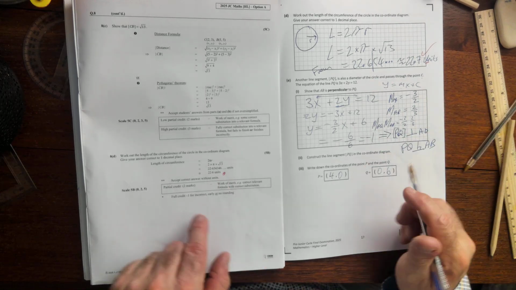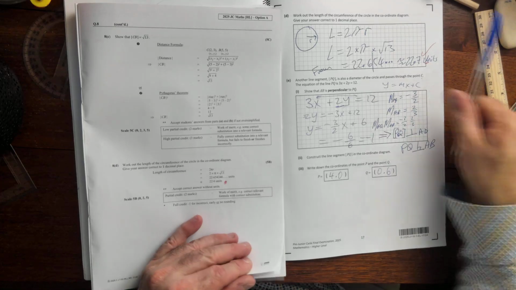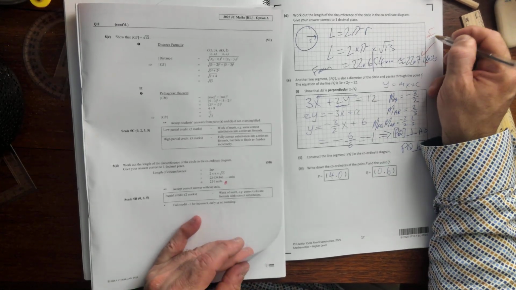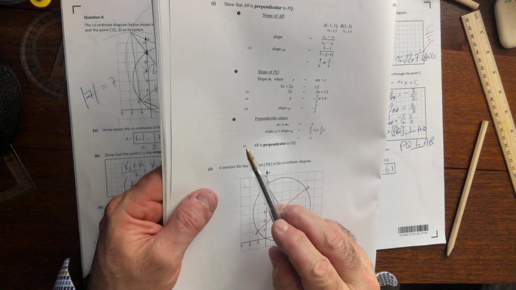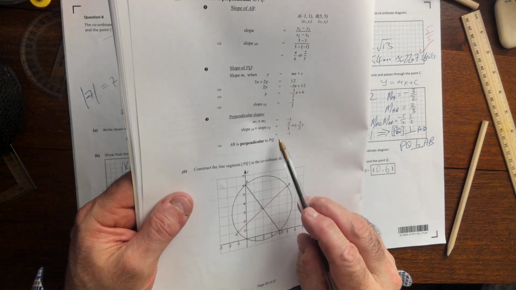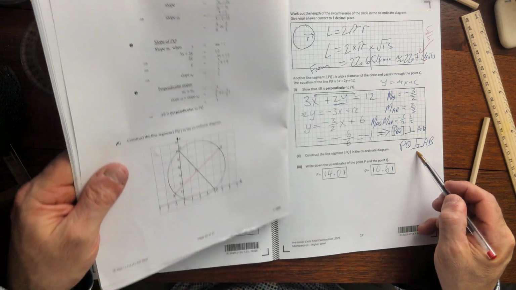Okay, show they're perpendicular. By the way, how much is that worth? Another 5. Minus 1, which implies, and there you have it there, which implies that AB is perpendicular to BQ. Yes, you can write it out, but that symbol there is universally accepted to be that.